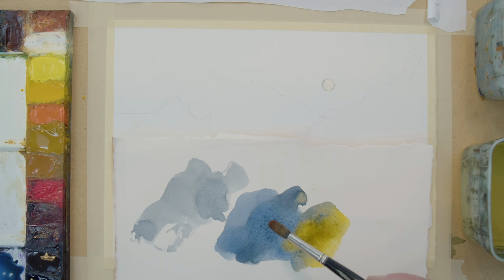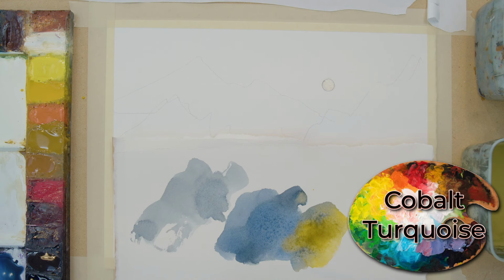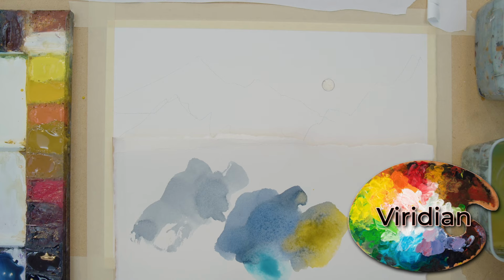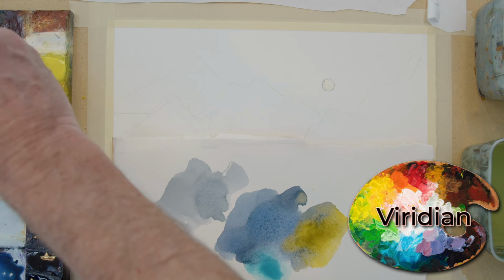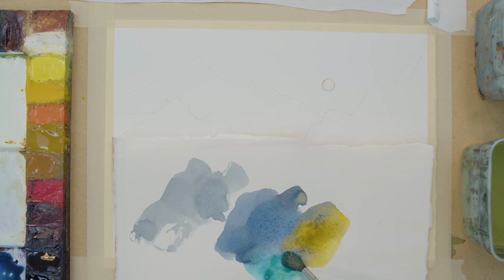And so I will not be afraid to dip into a little bit of cobalt turquoise to add to that blue, or a bit of viridian, which is almost like a dye-colored green. Let's see if I can make that sort of bleed into that blue as well.